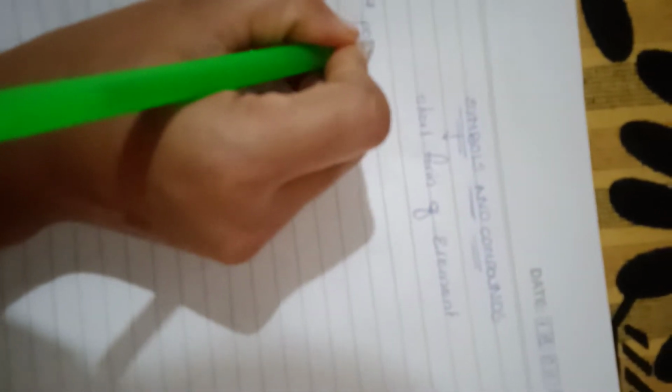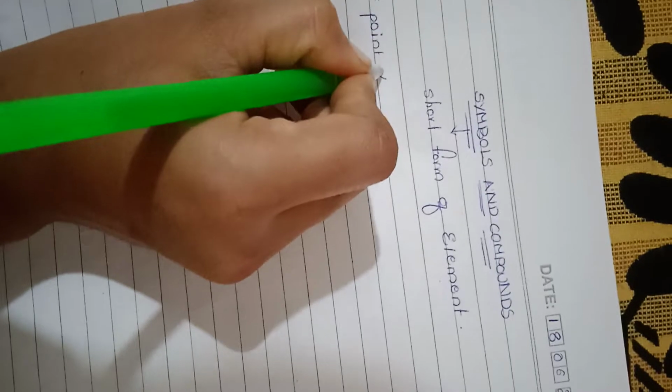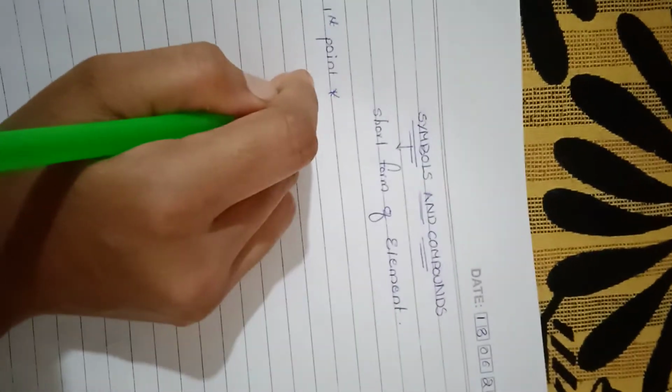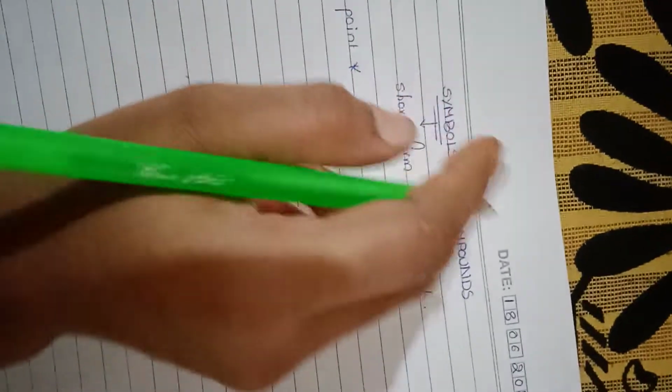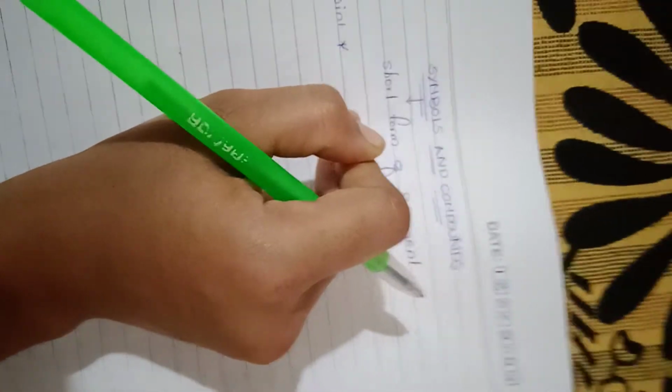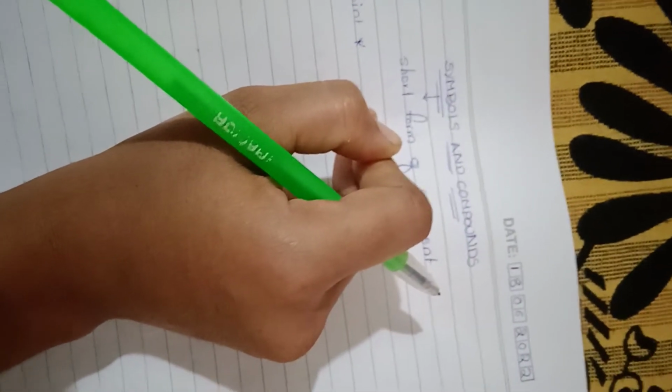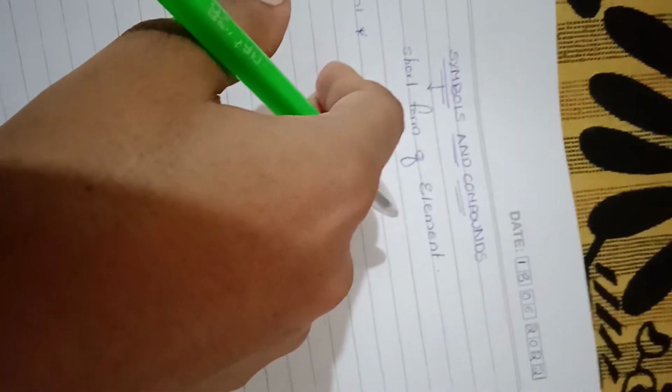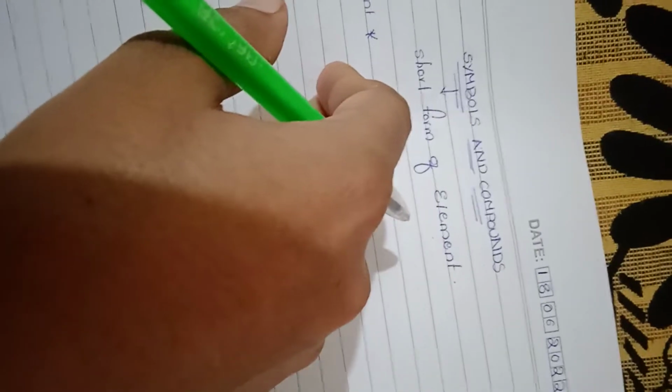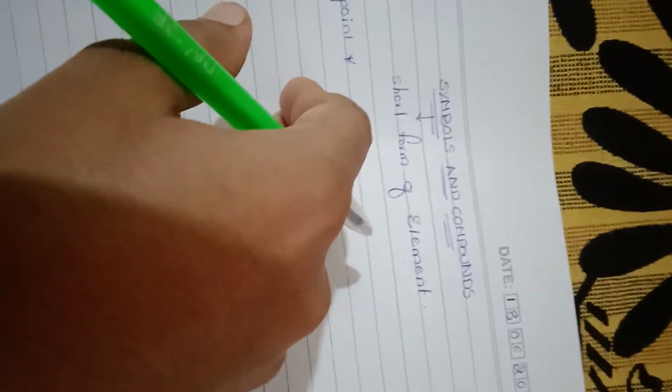The first point: how to recognize the symbol. Suppose you want the symbol for any element, we have to use the first letter of the name of the element as the symbol.